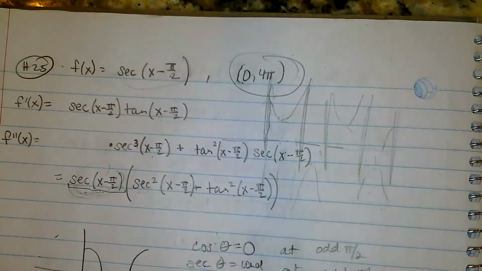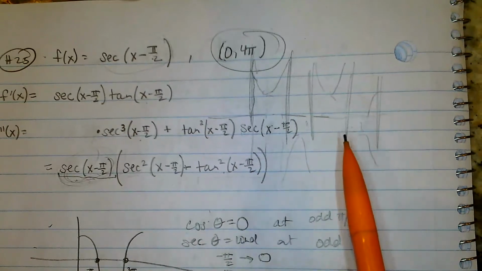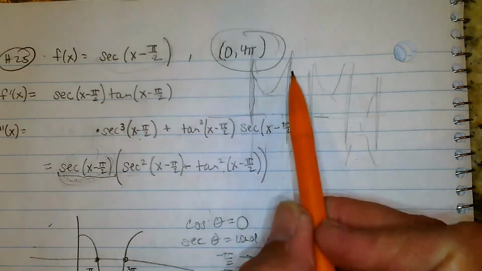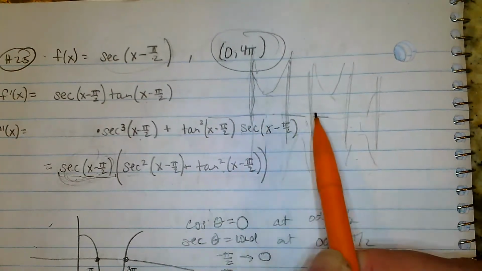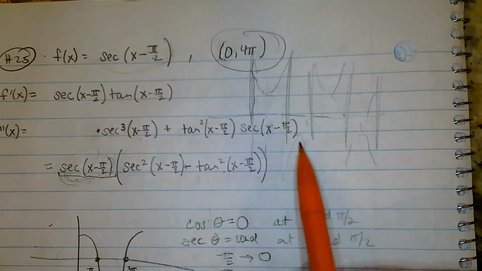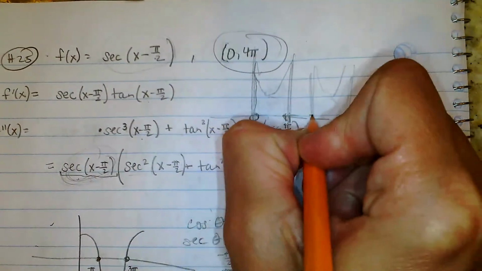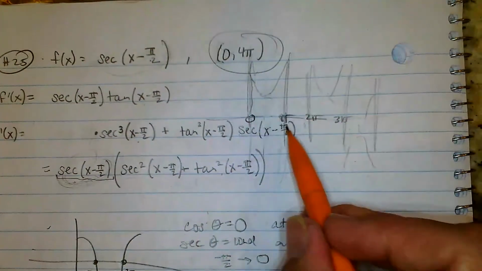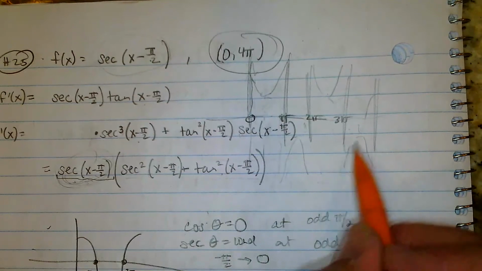So we are not dealing with any points of inflection. We are dealing with concave up from 0 to pi, and again from 2 pi to 3 pi. We're dealing with concave down from pi to 2 pi, and 3 pi to 4 pi.